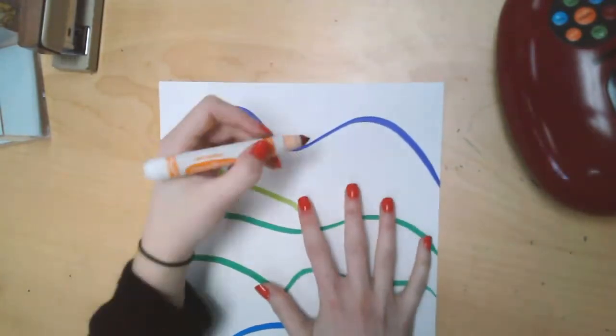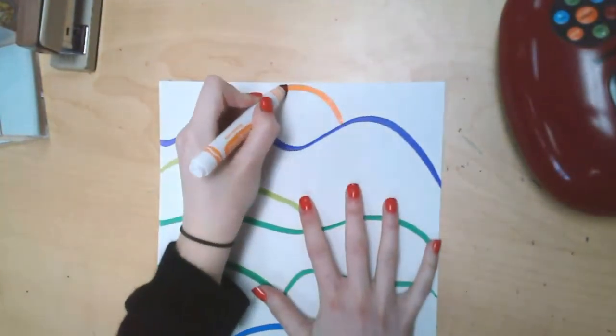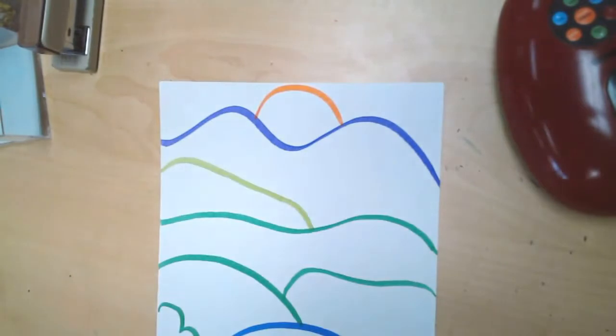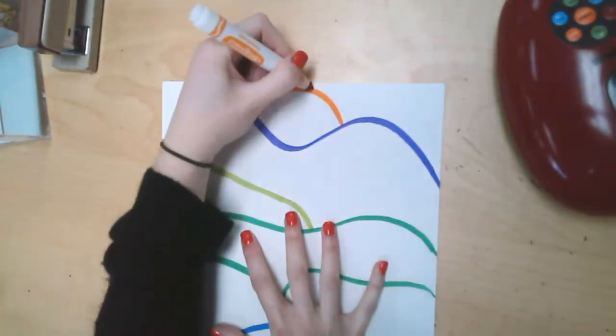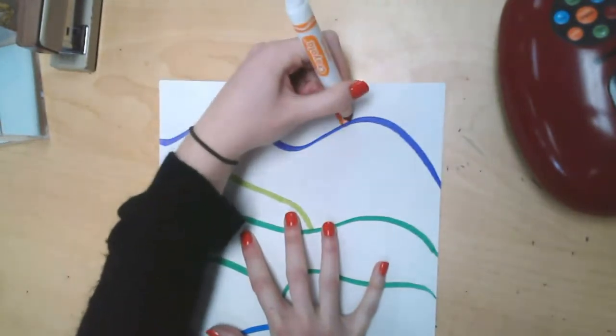So I decided to take an orange marker. Just drew a little half circle like that. And then I'm going to draw some straight lines that come out from that circle to be like the sun rays.